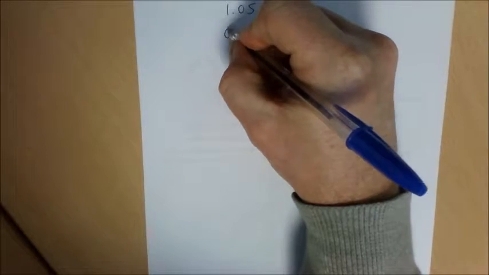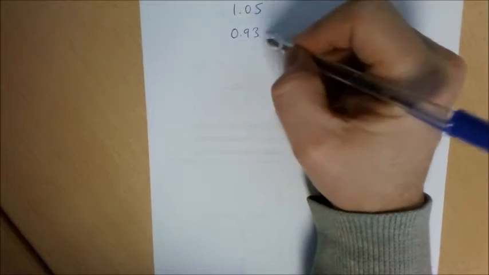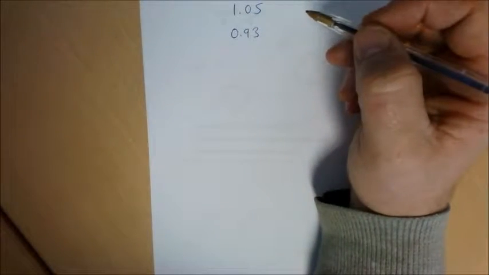So if the question is about a 5% increase, that'll turn 100% into 105%, so your decimal will be 1.05. If it's about a 7% decrease, your 100% will become a 93%. The decimal version of 93% is 0.93. So you are going to do something with 1.05 for the increase and 0.93 for the decrease.